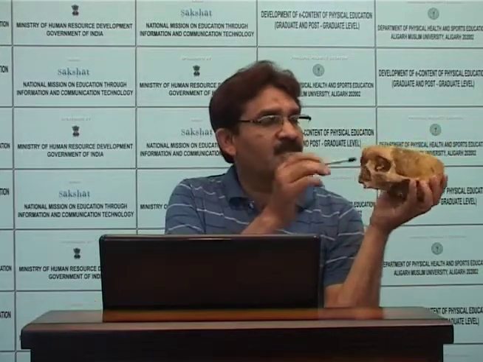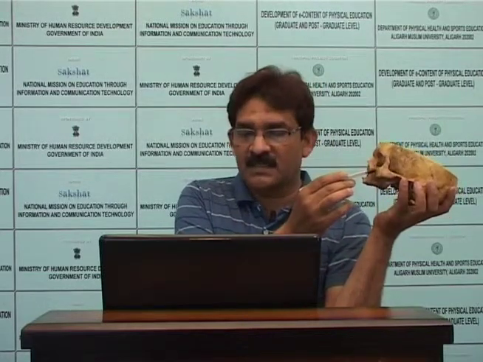If we look in front, the lacrimal bone is situated here, the zygomatic bone is present here, and this is the nasal concha. This is the vomer bone. In the lower side are the mandible, teeth, and the maxillae. These are the foramina of the maxillae, and this is the nasal bone.